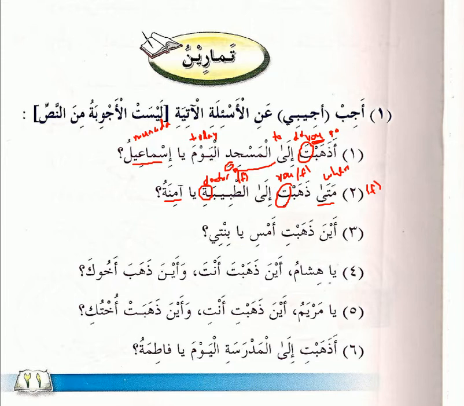Okay, let's look at our next question. Aina dhahabti amsi ya binti? Small question. And again, we have a different kind of question and a different doer. So you guys tell me, what does this mean? Aina dhahabti amsi ya binti?